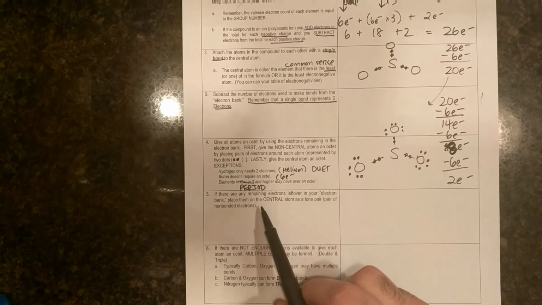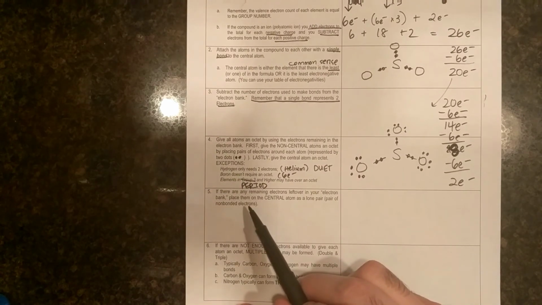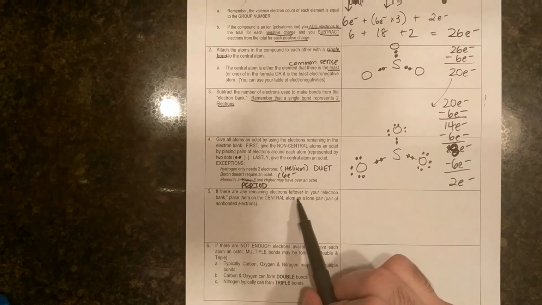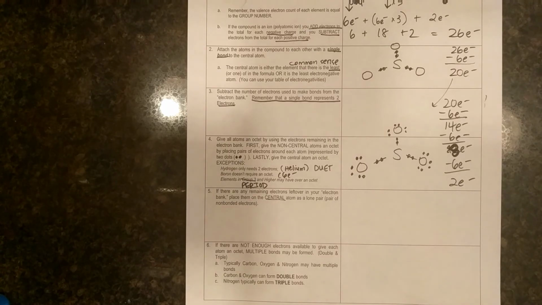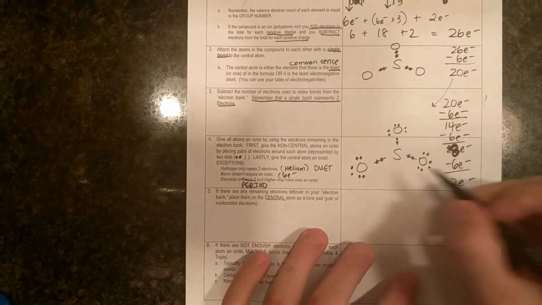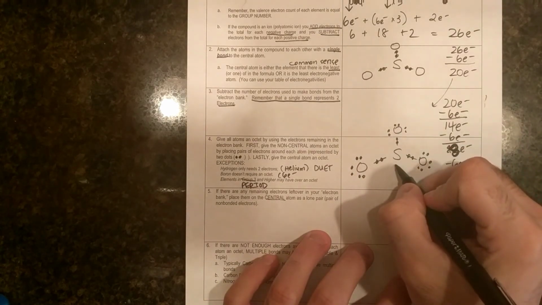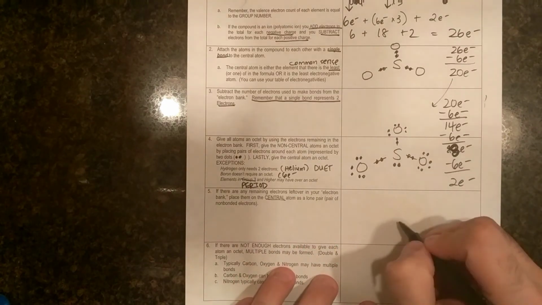It says, in the next step then, if there are any remaining electrons left over in your electron bank, and there are, they go on the central atom. So you gotta give your non-central atoms an octet, and then lastly, you could give your central atom an octet. So I'm gonna give these 2 electrons to sulfur, okay?